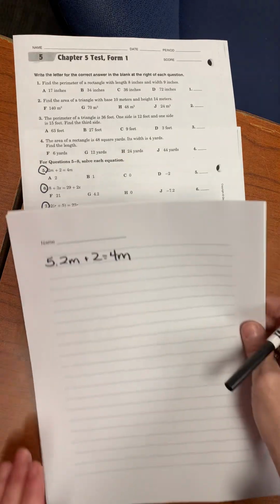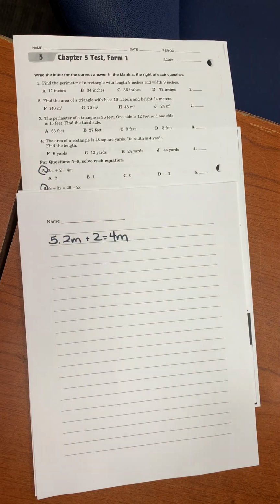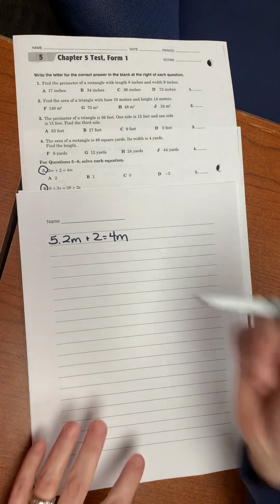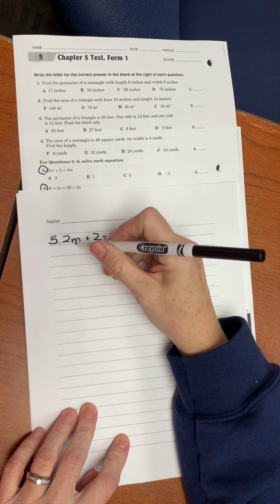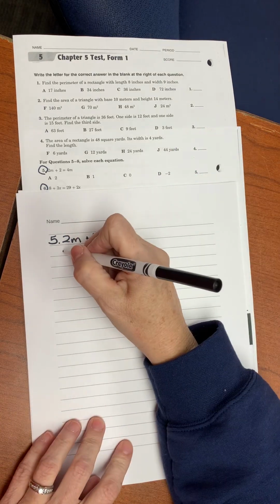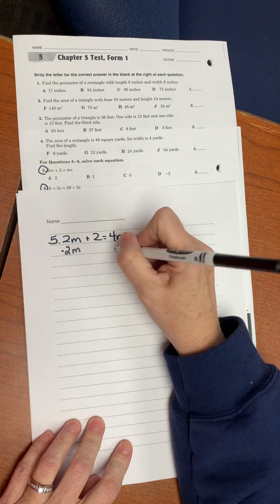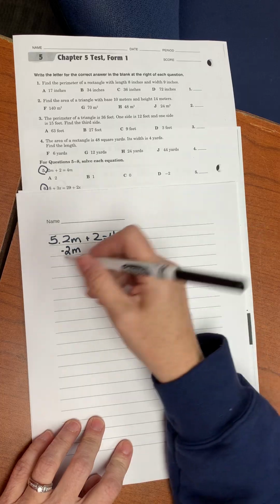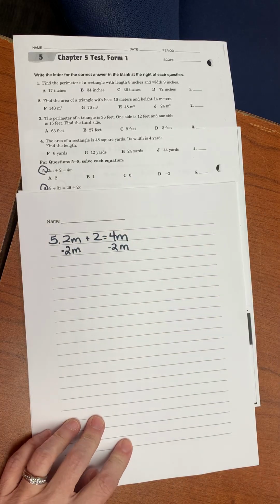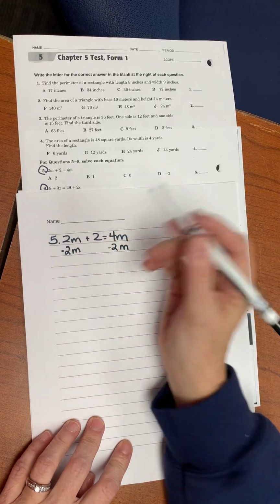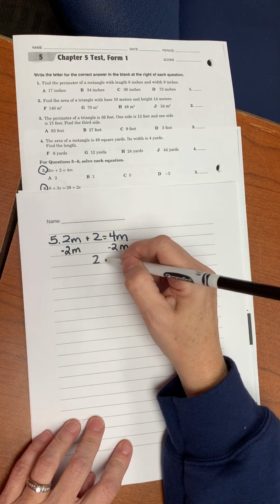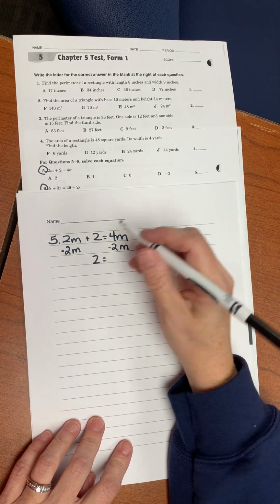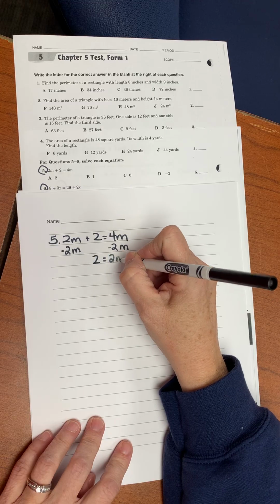So we're going to start with number 5. I already have that written down. 2m plus 2 equals 4m. So we have a variable on both sides we're trying to solve. We only have 2m's on this side, so it's easier to take those away because we have more on this side. So when I subtract that, notice I'm writing the same thing on both sides. That's required. I had 2m, took away 2m. That leaves me with just the 2. 4m minus 2m just gives me 2m.